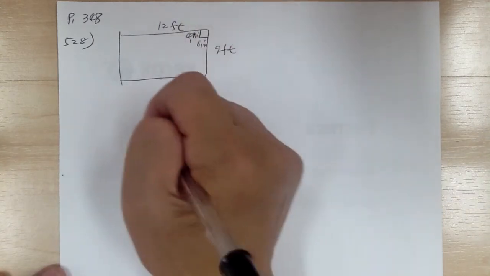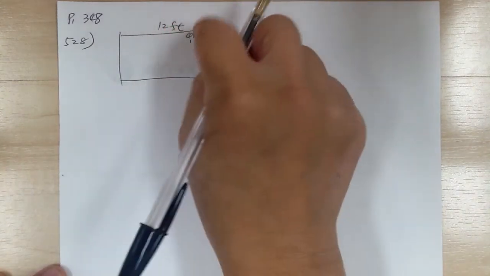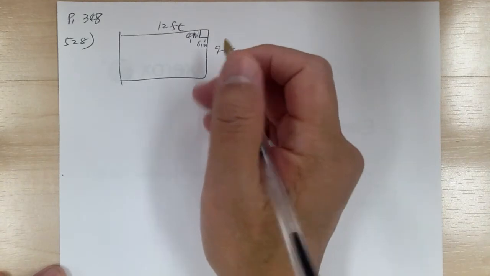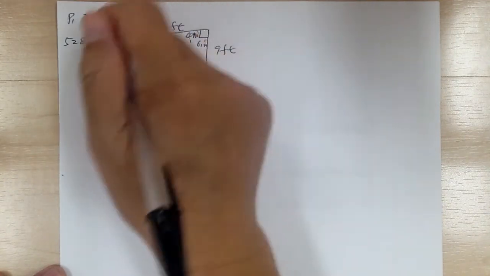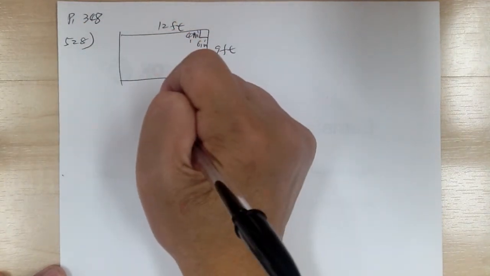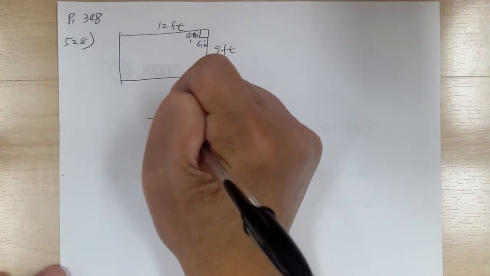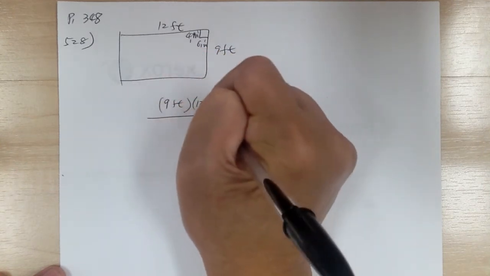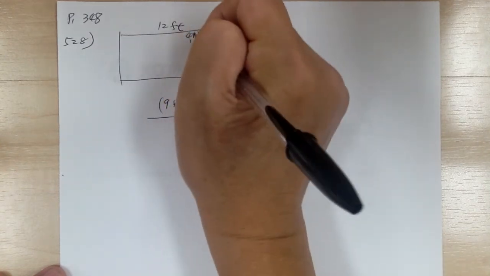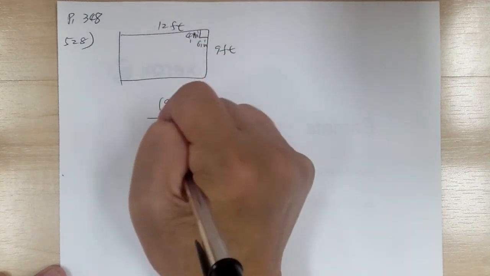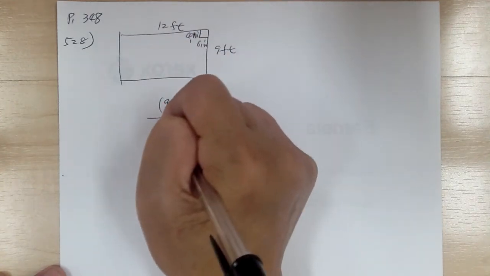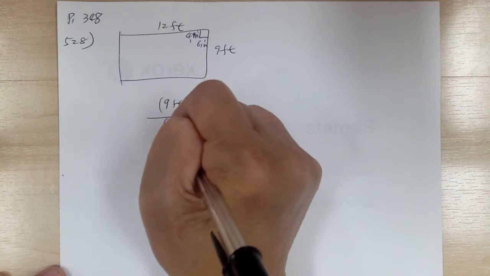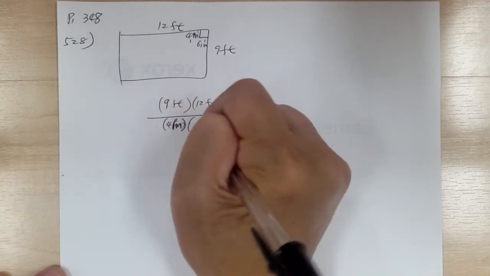Well, first you're just going to use the area, divide the areas, then you can figure out how many. So the area of the floor would be 9 feet by 12 feet, and the area of each tile is 4 inches by 6 inches.